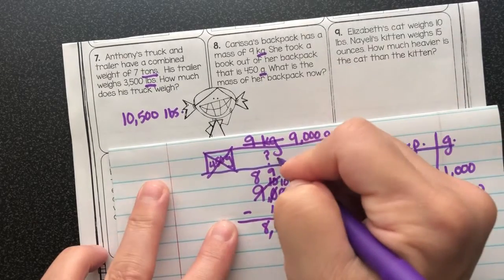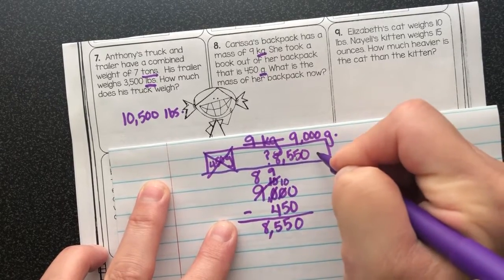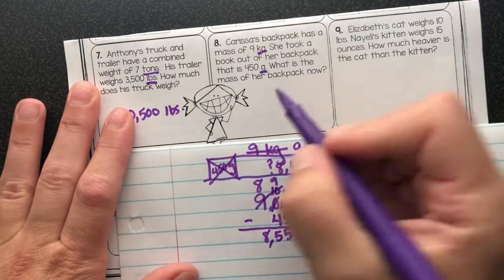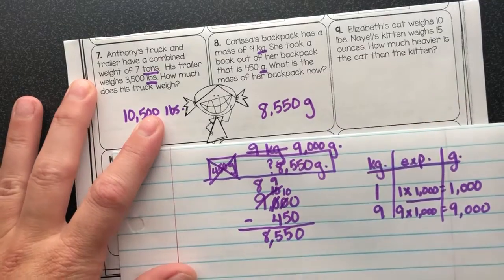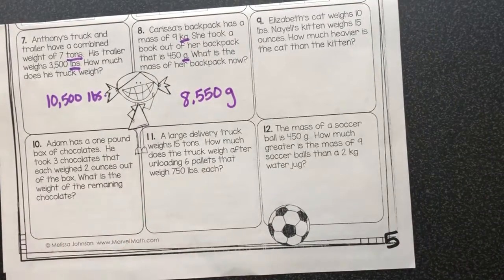So the mass of her backpack without that book in it is 8,550 grams.